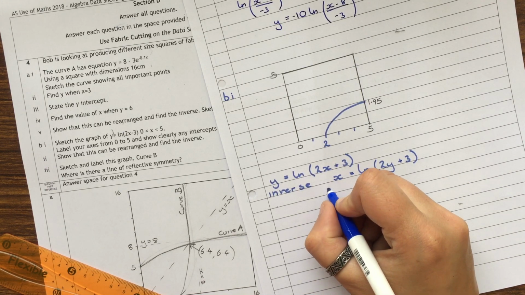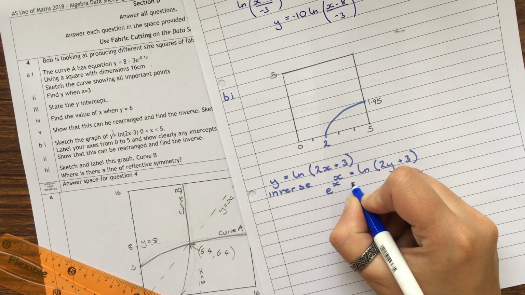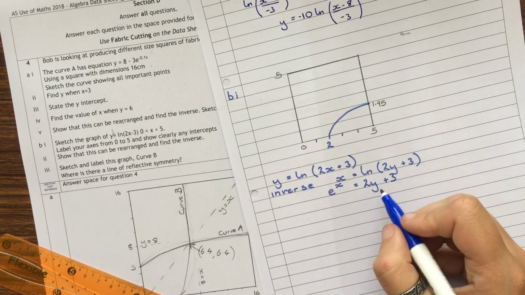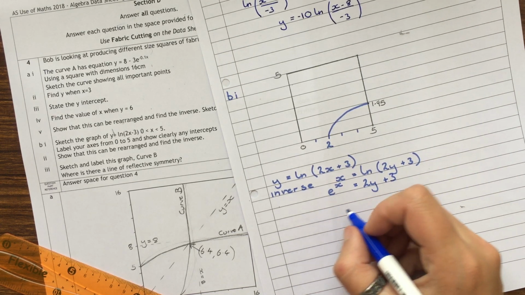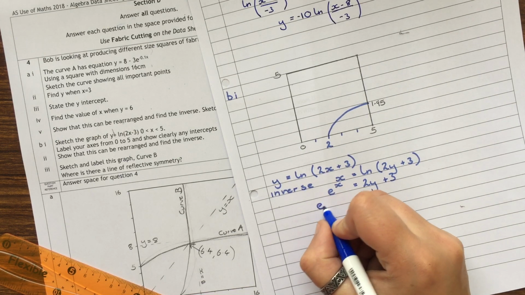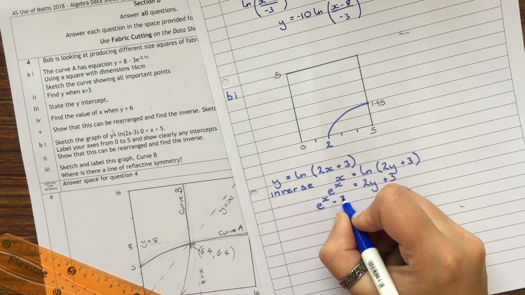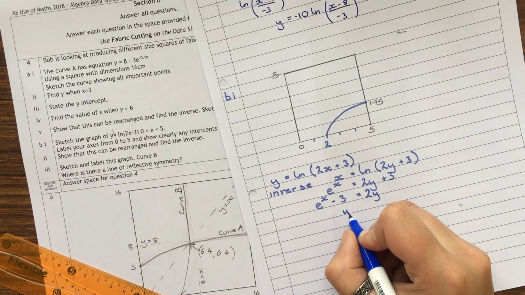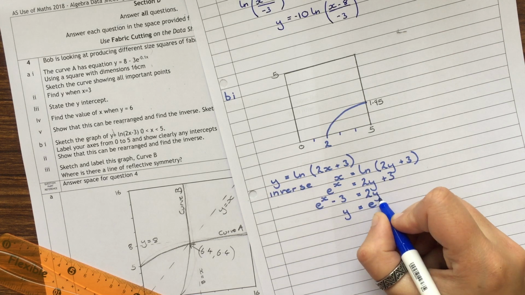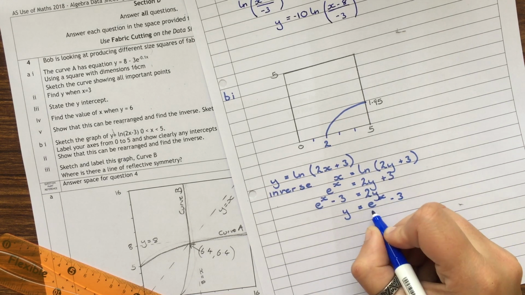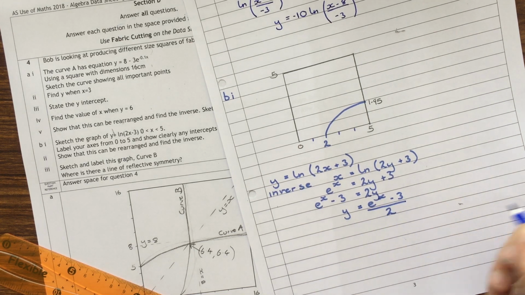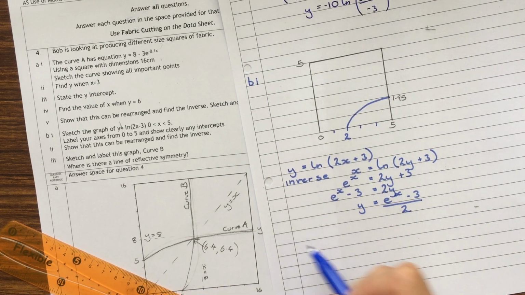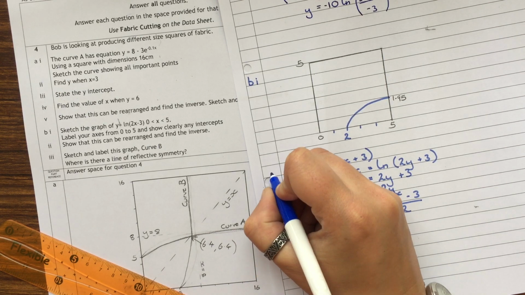We're going to need to e both sides to get rid of the ln. And so then if we add the 3, and then we'll end up with y equals e to the x plus 3 all over 2. So that's rearranged to find the inverse.